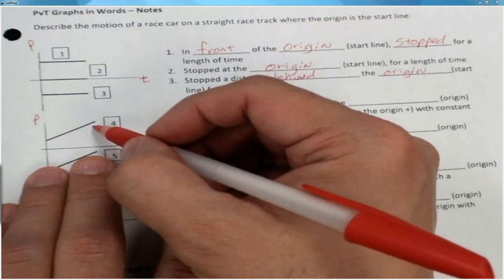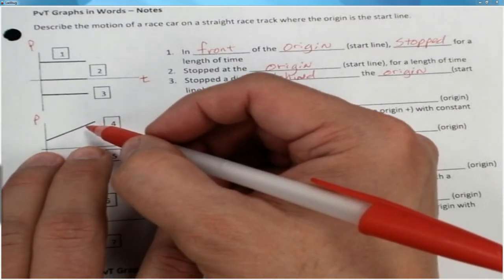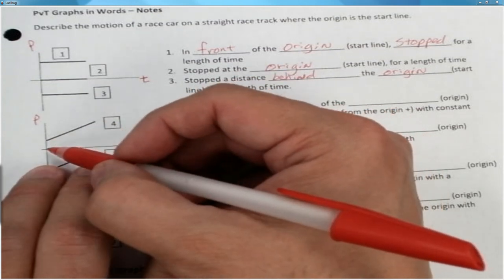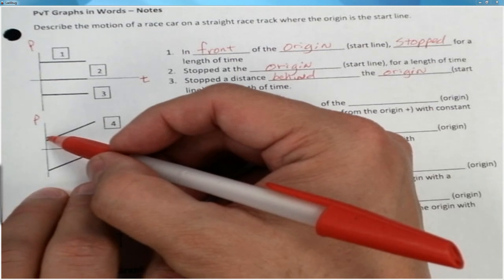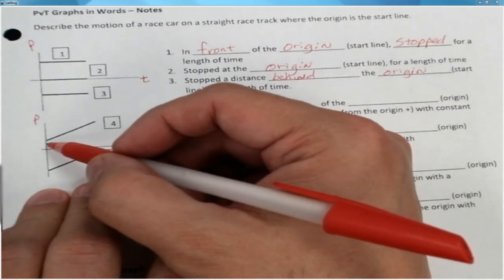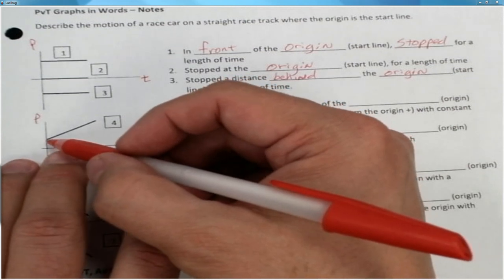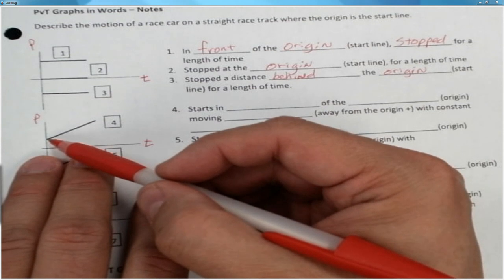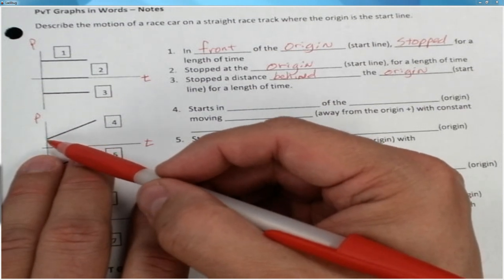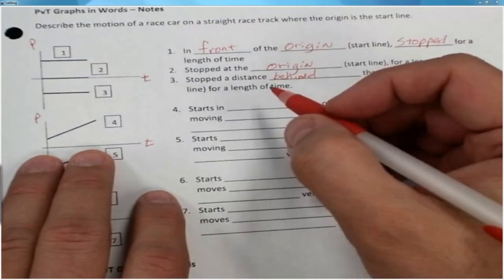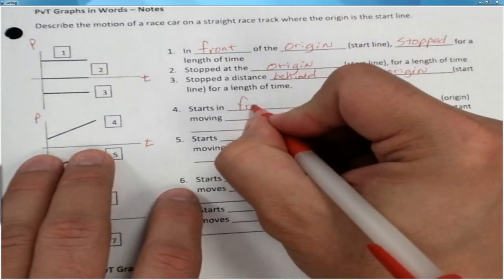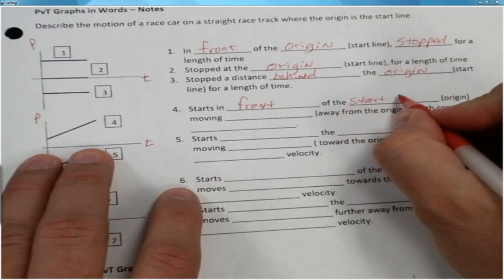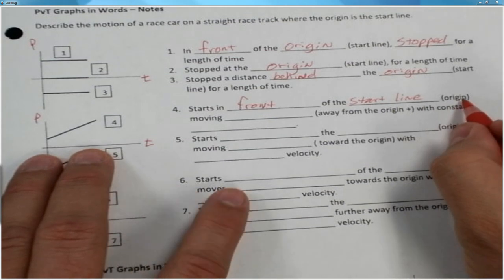This is getting bigger and bigger. So that means that my position is getting further and further away from where I start. Well, where do I start? Do I start at the origin, or do I start in front of the origin or behind the origin? Do I start at the starting line, in front of the starting line, or behind the starting line? Well, as you can see, I just kind of told you, I am starting in front of the starting line because where I touch the y-axis is a positive number. So I start in front of the start line because I have origin in parentheses here.